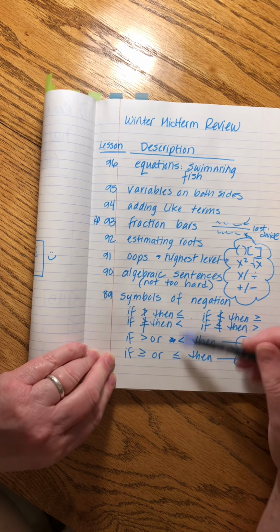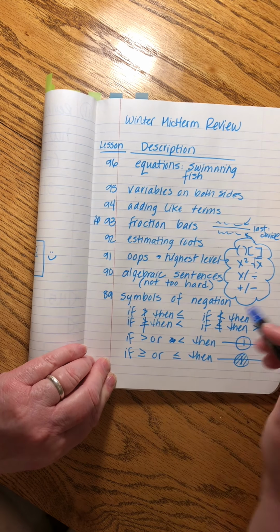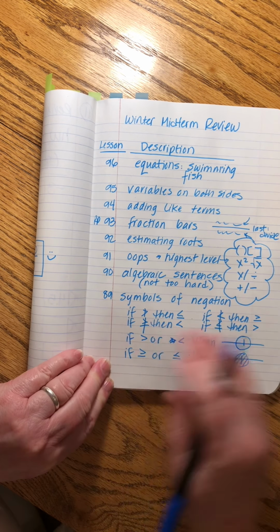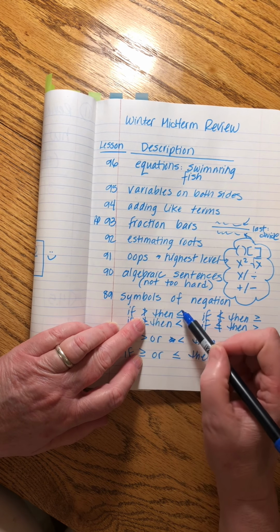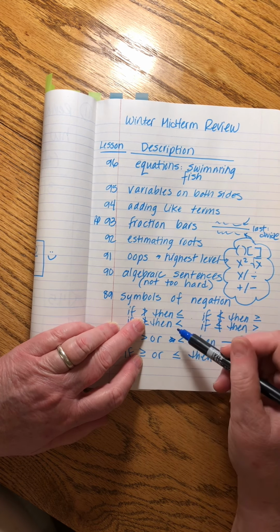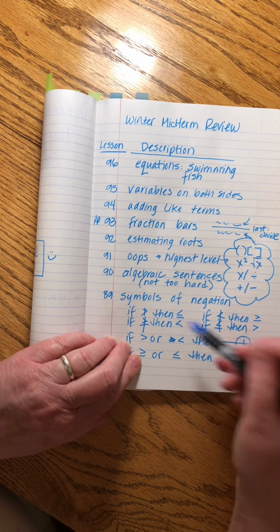You don't have to write all this down, but this is what you need to be careful that you study thoroughly and that you know the difference between all of these. So often I'll have students say, well, if it's not greater than, then it must be less than. But what about equals? Don't forget about the equals.